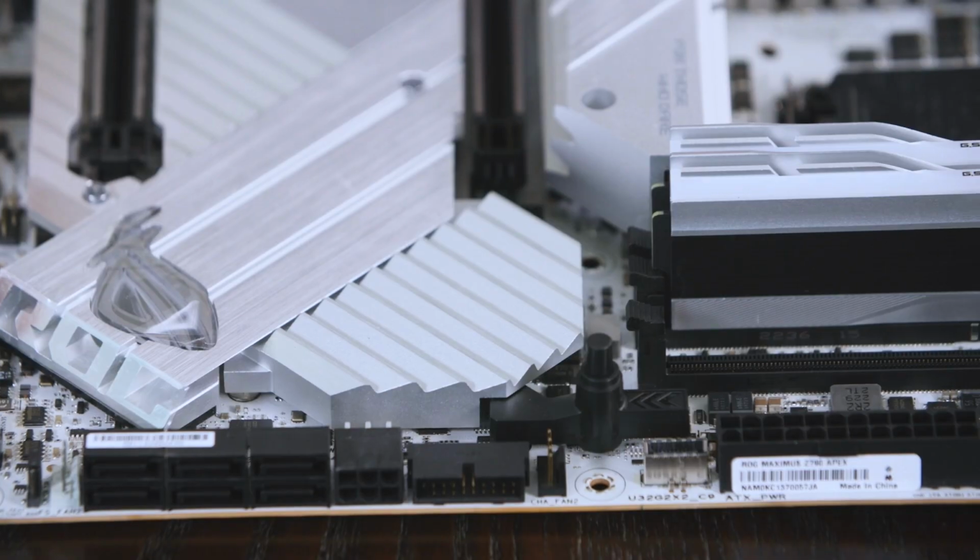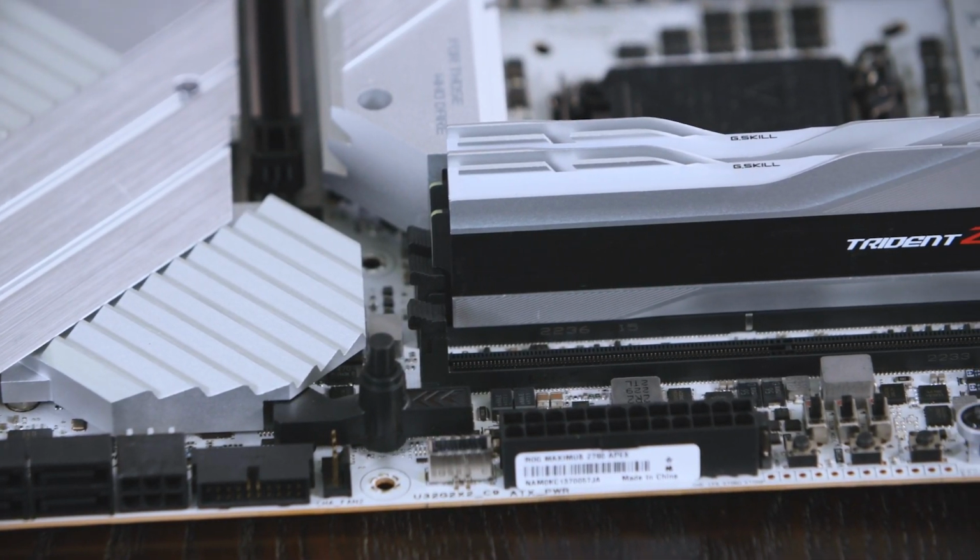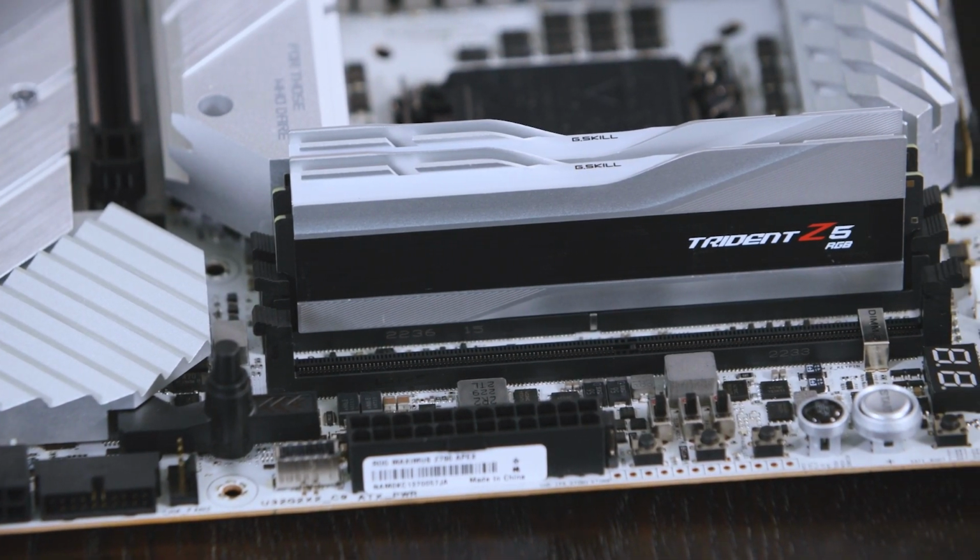a simple one-click solution. It allows you to easily and quickly gain an extra few percent of FPS in games, or for content creation or memory intensive applications. The more performance, the better and quicker you can get your job done.